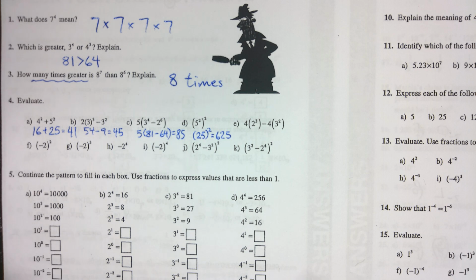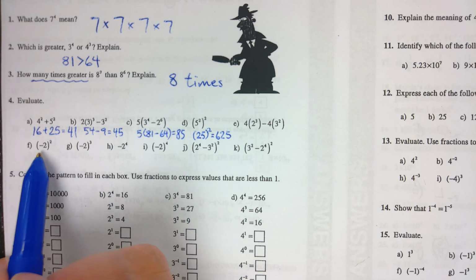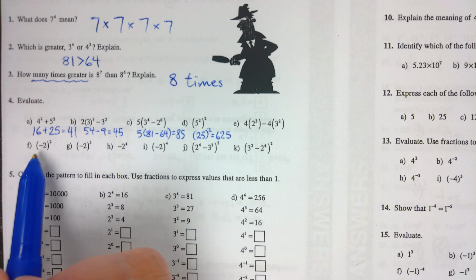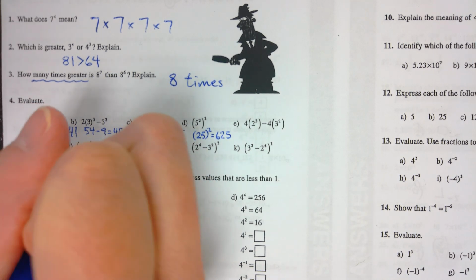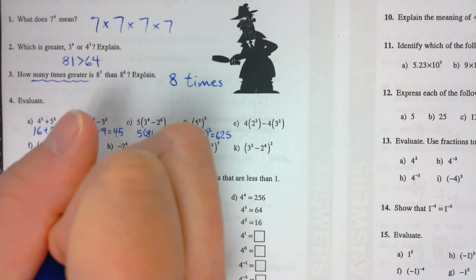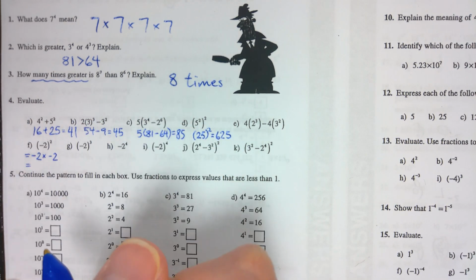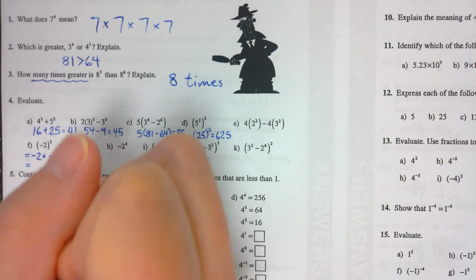We talked about negative exponents. So here, what does negative 2 in brackets square mean? Yeah. We multiply negative 2 times negative 2, which gives you positive 4. Good.